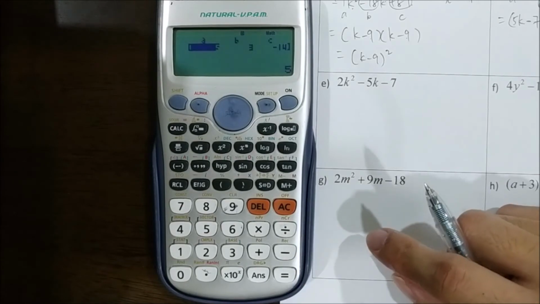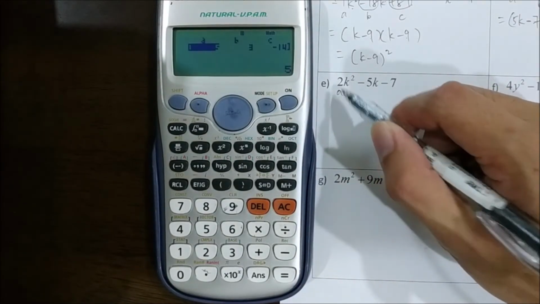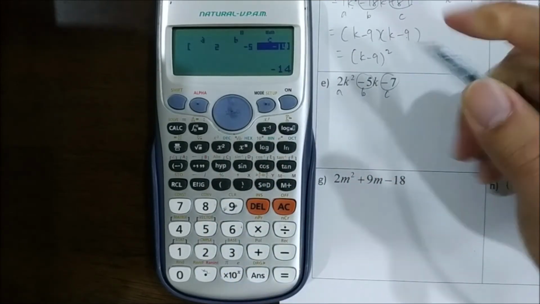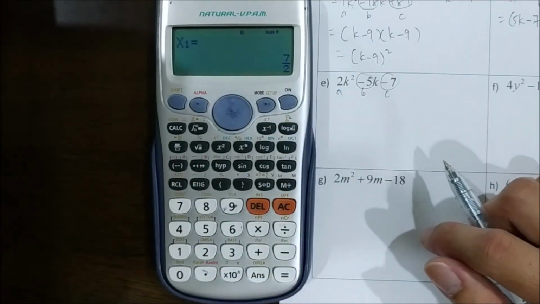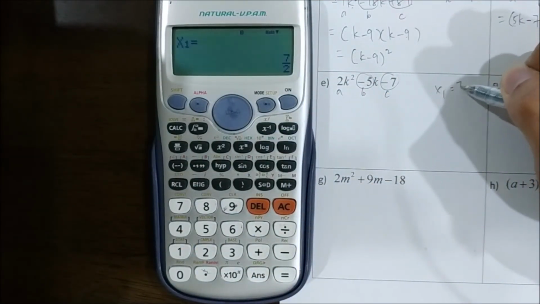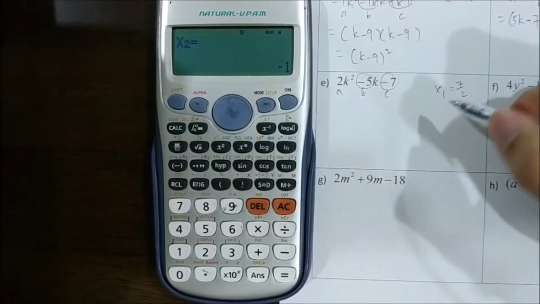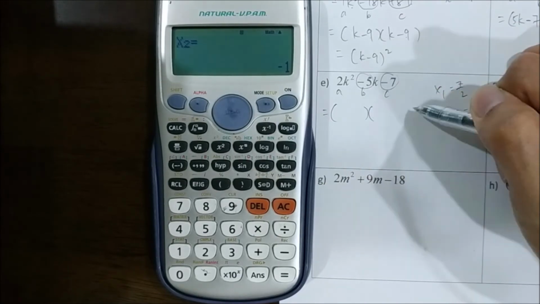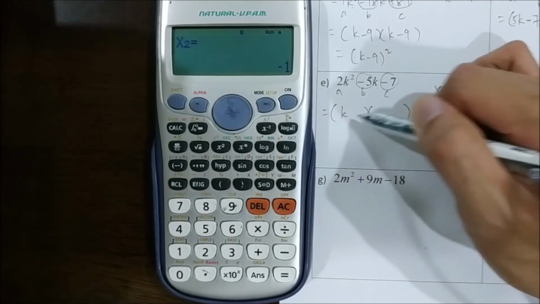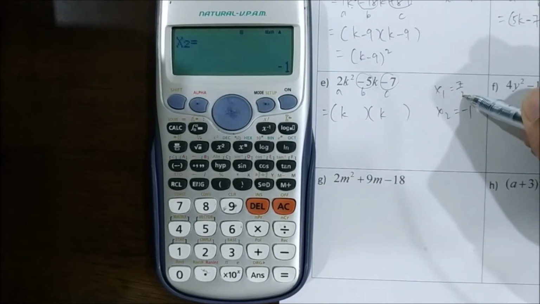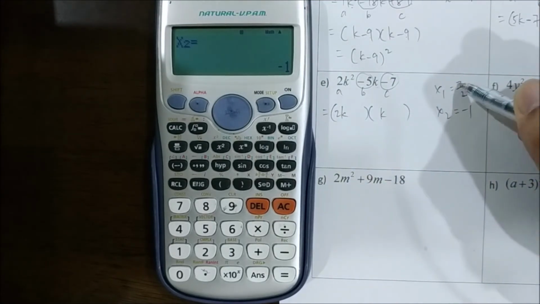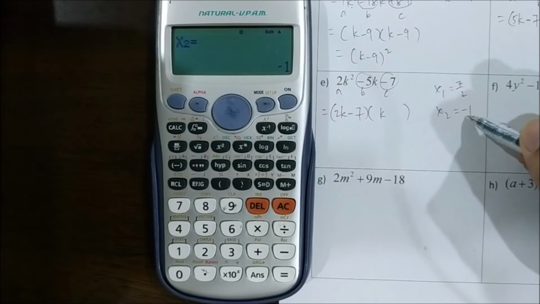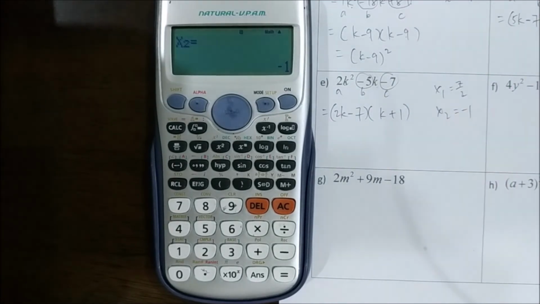Press equal sign to reset. Now the A is 2. You get x1 equals to 7 over 2, x2 equals to negative 1. So you draw the brackets. You write the unknowns. 2 right in front, 7 here. Positive becomes negative. Negative 1 becomes positive 1.